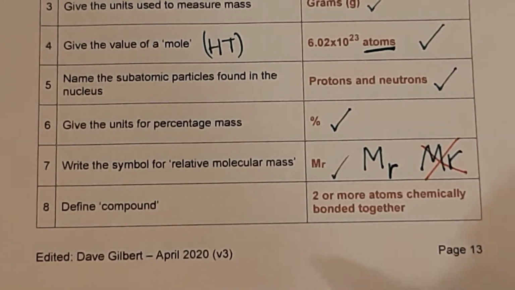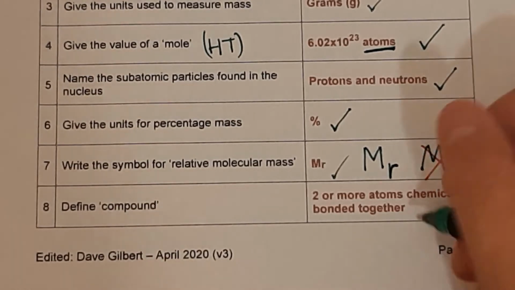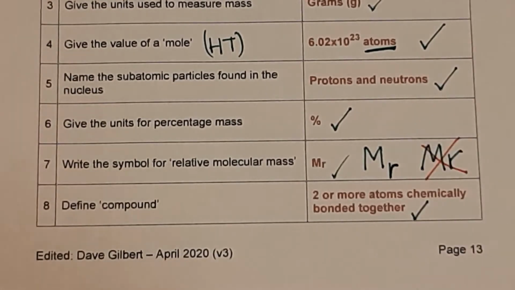Question 8. Define a compound. Well, it's two or more atoms chemically bonded together. Okay, so write out any corrections. Give yourself a mark out of 8 if you're a higher tier student and a mark out of 7 if you're a foundation tier student. Then we're going to move on to our lesson.